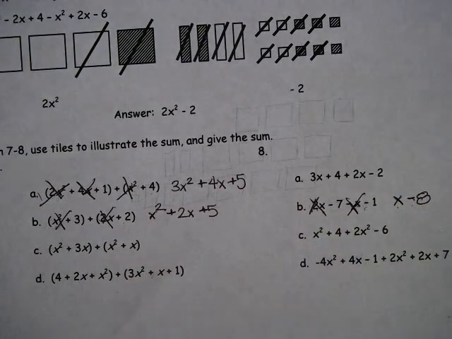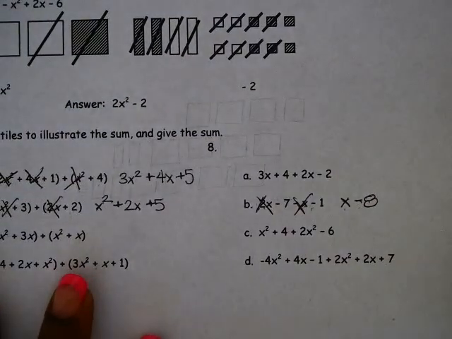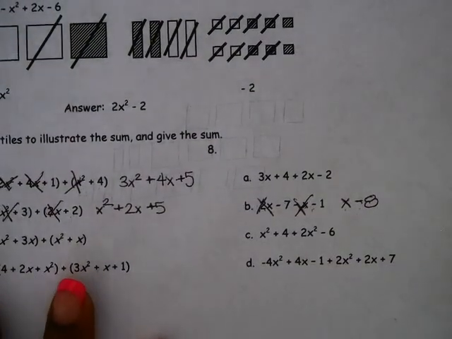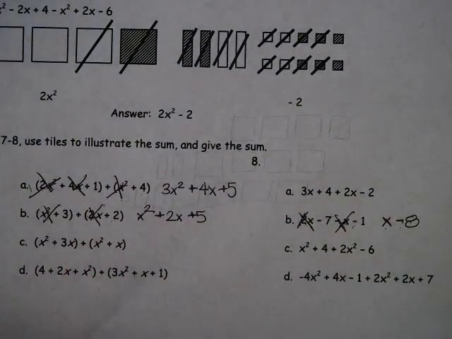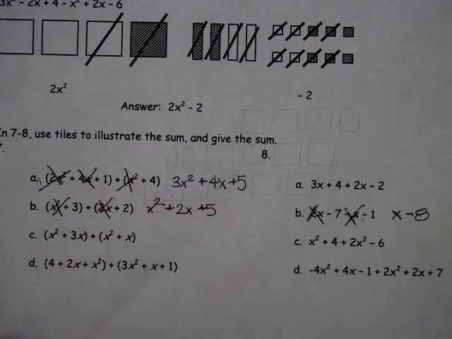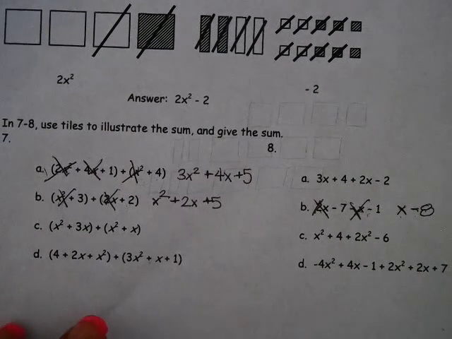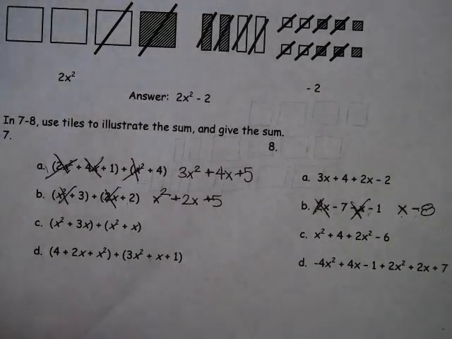All right, and for the rest of it, I have faith that you can do those. Make sure that you look at your signs. Your signs are important because they tell you if they are negative or positive. And remember that negatives and subtraction are the same thing, and addition and positive are the same thing.